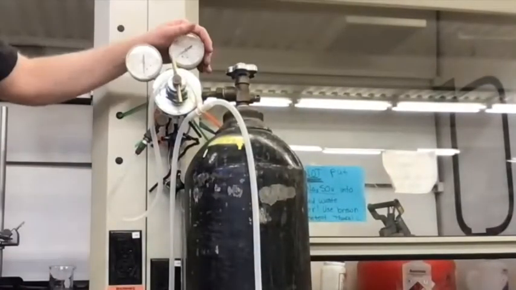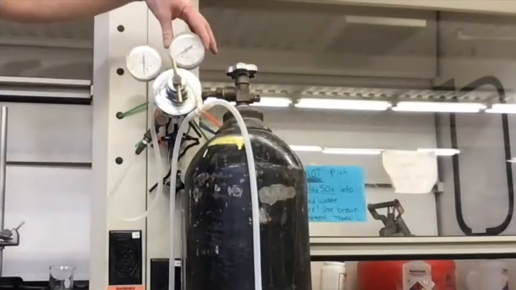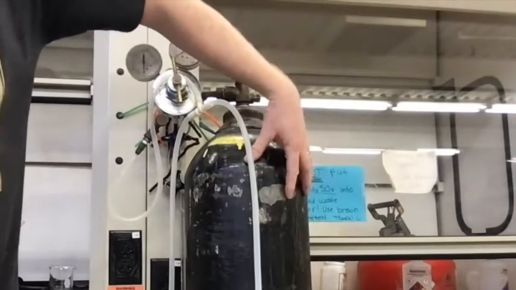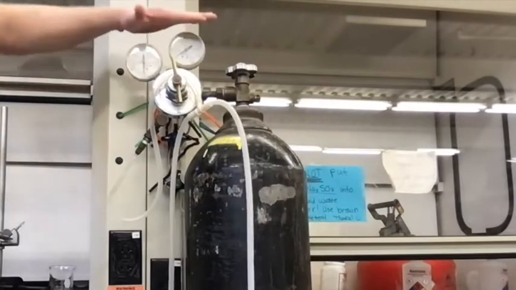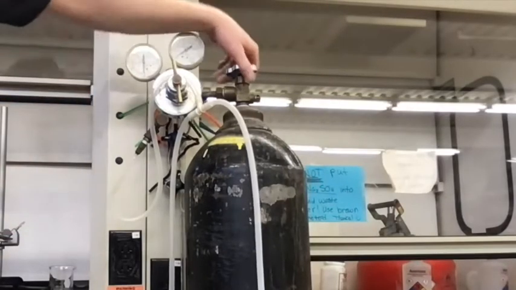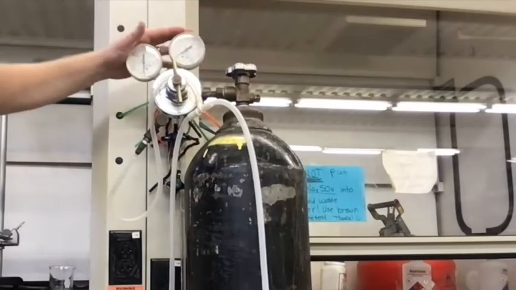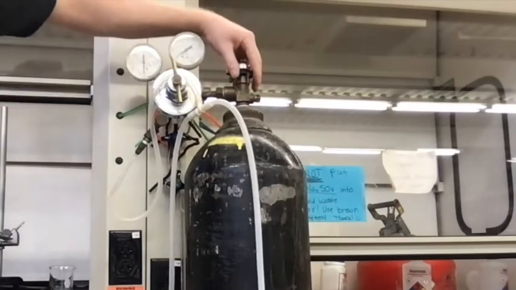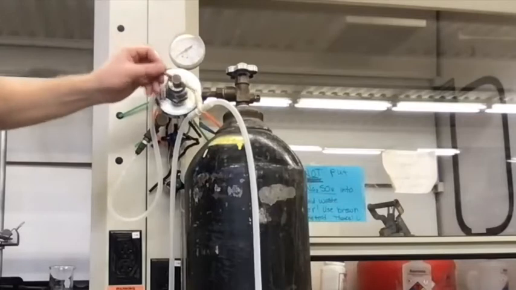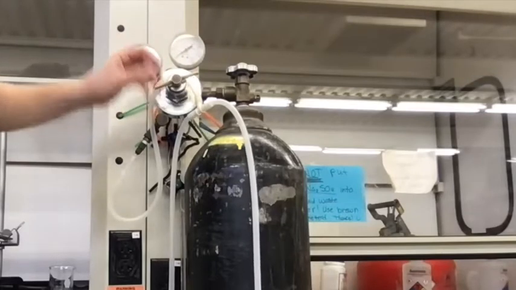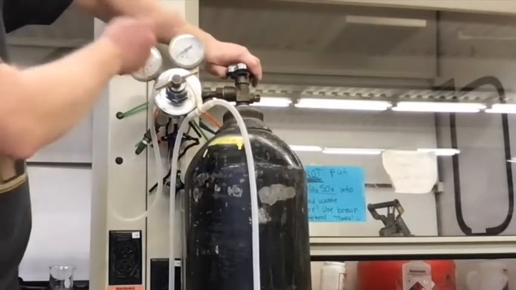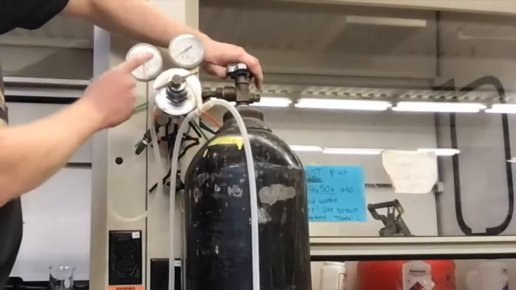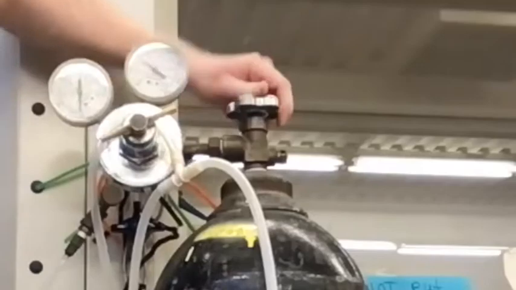Two gauges. The gauge closest to the tank tells you how much pressure of nitrogen is left in the tank. The gauge here is telling you how much you're letting out. Currently, it's closed at the top, so it can't read from either gauge. Before I open it, I want to check that this is open. This should be loose and open. Sorry, this is closed. So when I do open the top, I'll see the pressure of the inside of the tank, but it's closed. It's not letting any out.